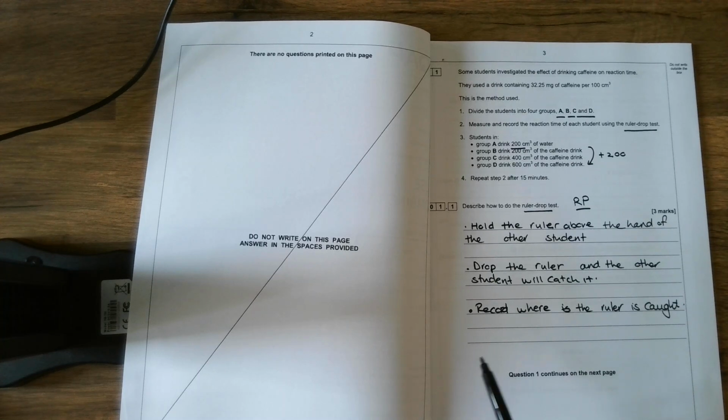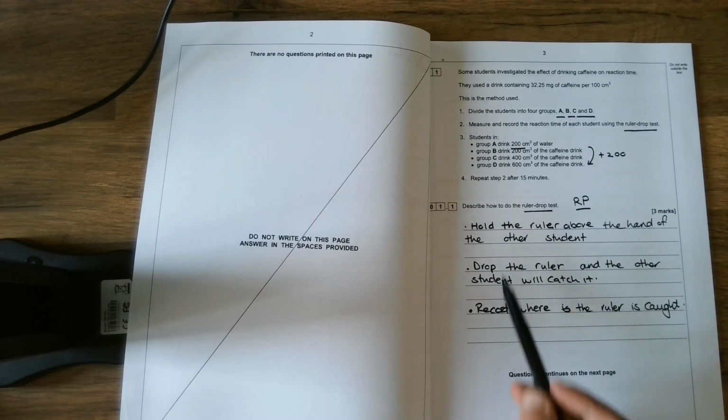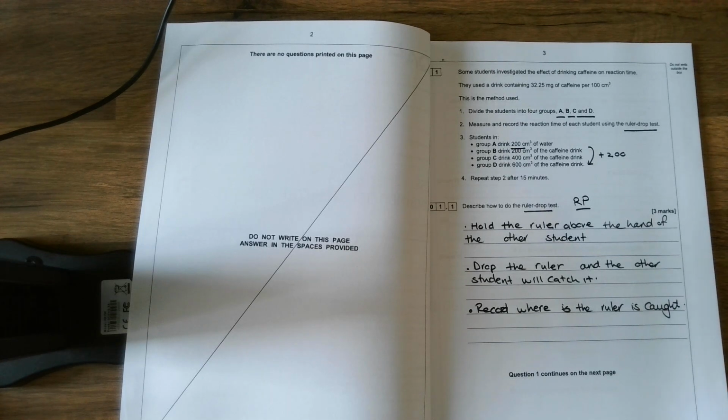So remember, if you think back to when you did this in your lessons, the measurement is taken above your thumb or your index finger. That should get you 3 marks.